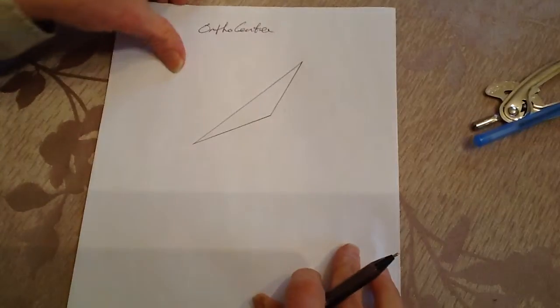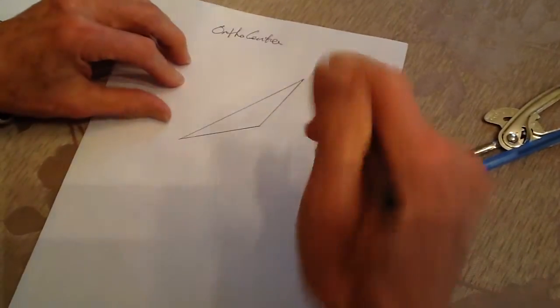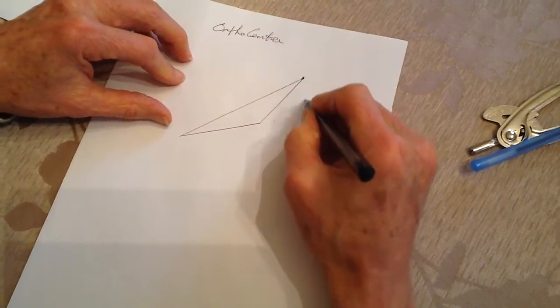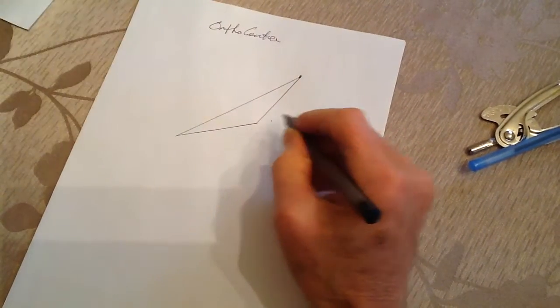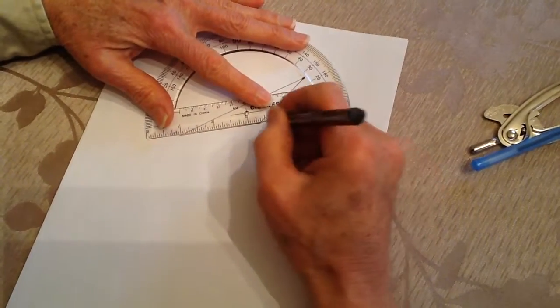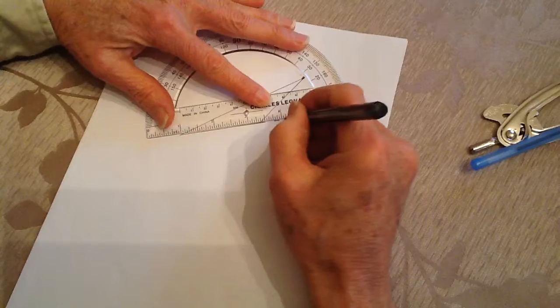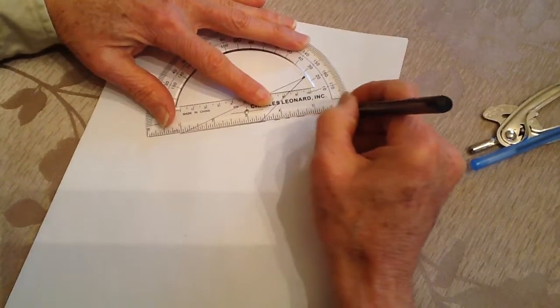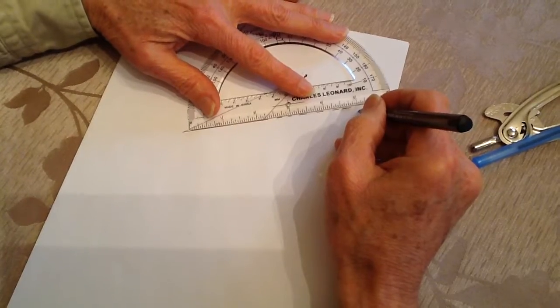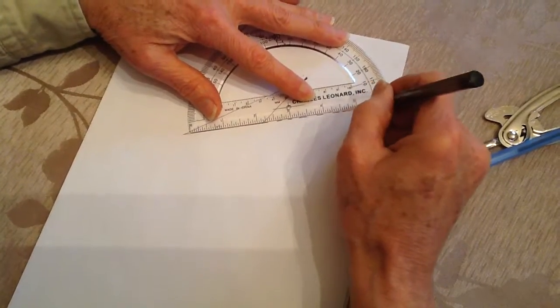Now, in order to draw an altitude from this line right here, I know I'm going to have to come down here, so I'll have to extend this base out. And now, from there, I'll make a perpendicular bisector from that vertex.